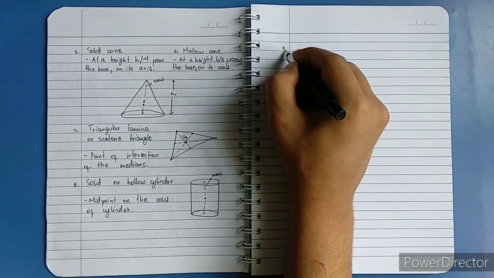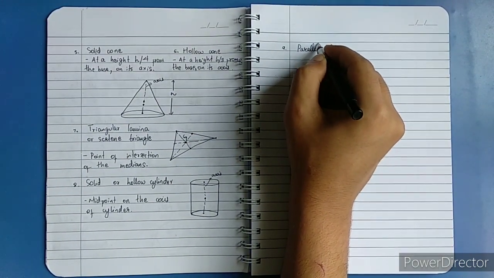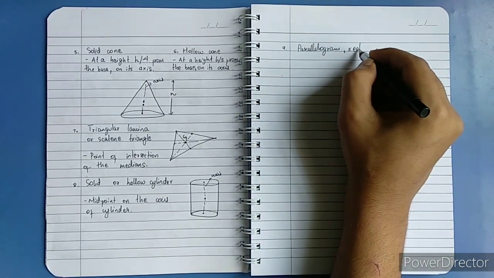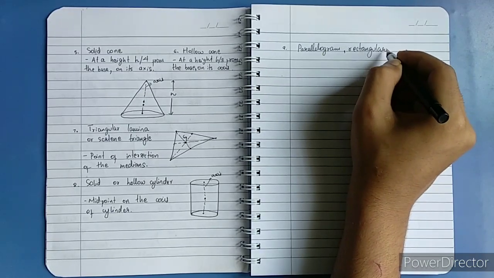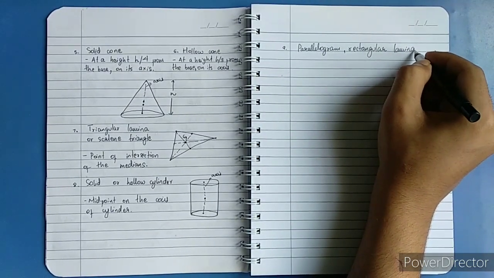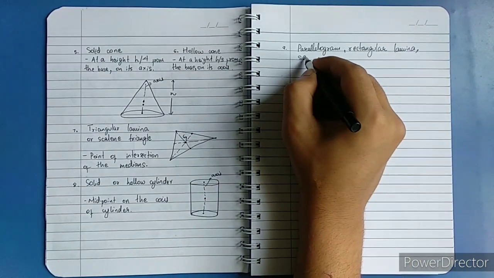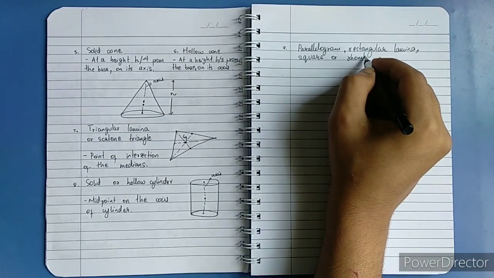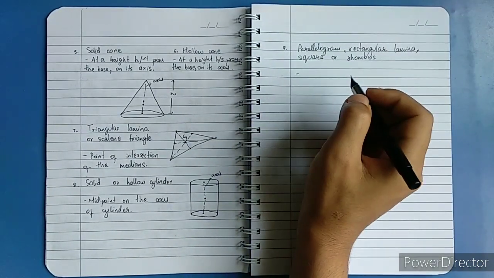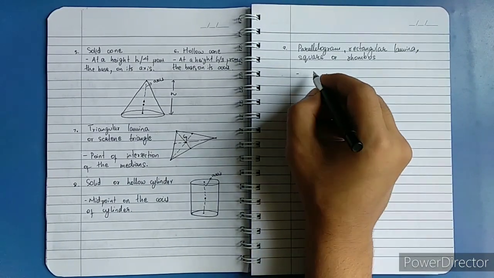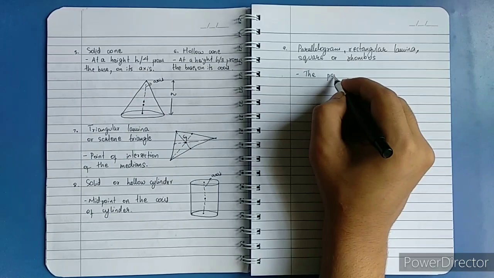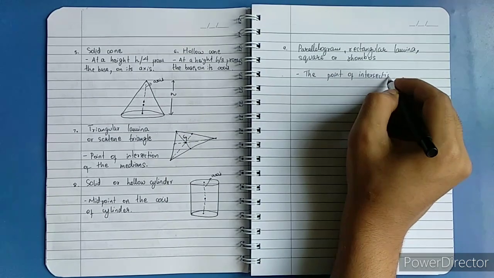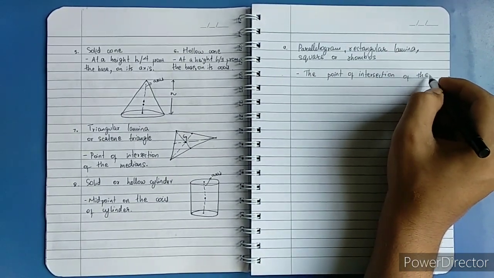And number 9, parallelogram or a rectangular lamina, square or rhombus. In all these cases, the center of gravity will lie at the point of intersection of the diagonals.